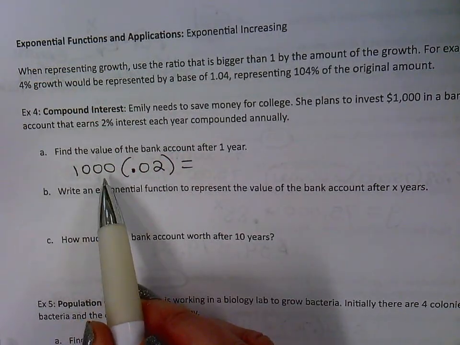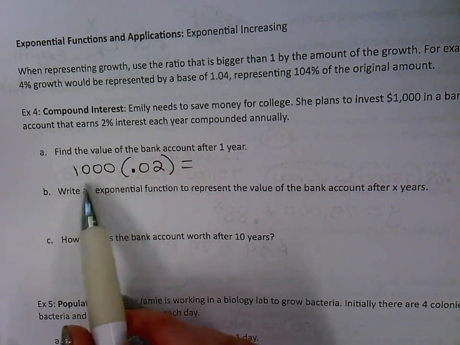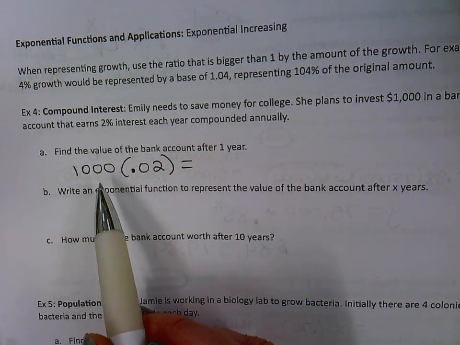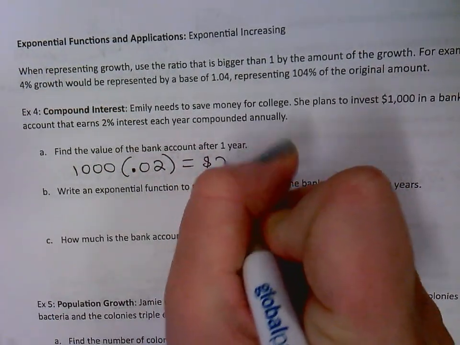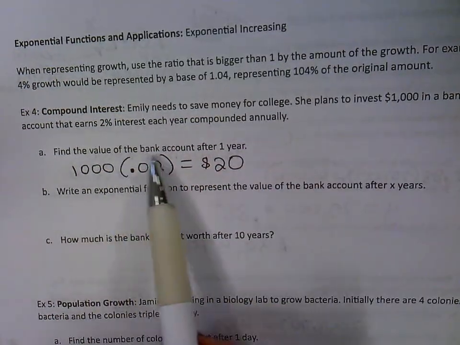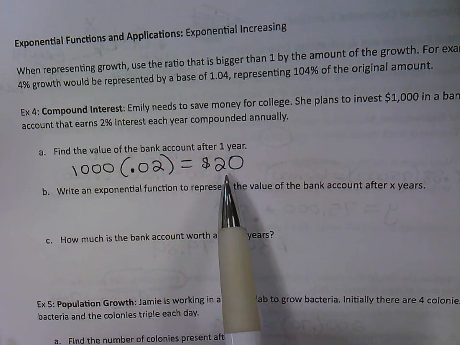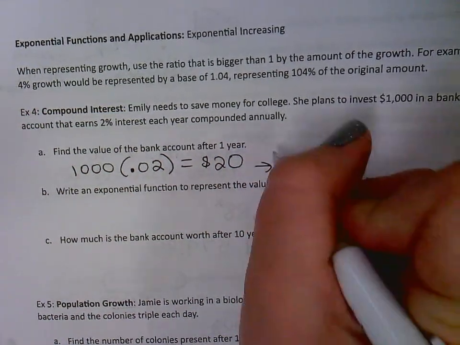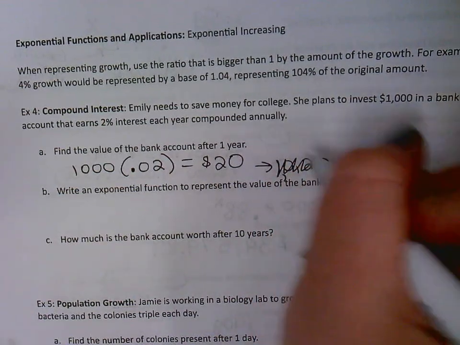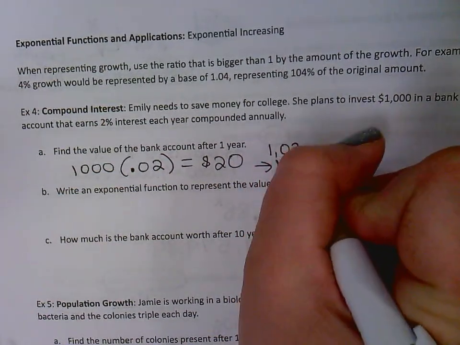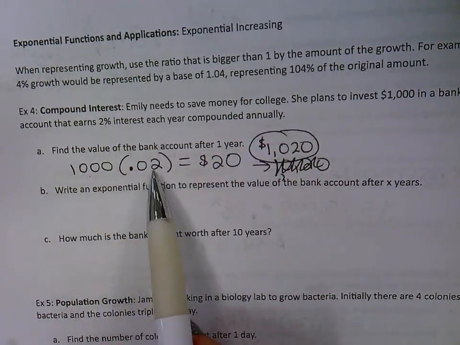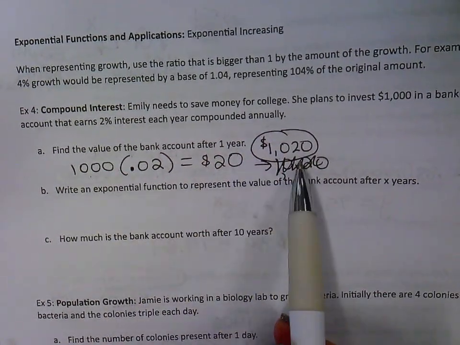So I got, if I move it 3 decimal places, $20. You would think 0.02 times 1,000 would be $20. Does it make sense that that's the value of her bank account, though? The value of her bank account is going to be $1,020. Oops, that doesn't make sense. $1,020. So I had to do the interest, add it on, and get the final answer.